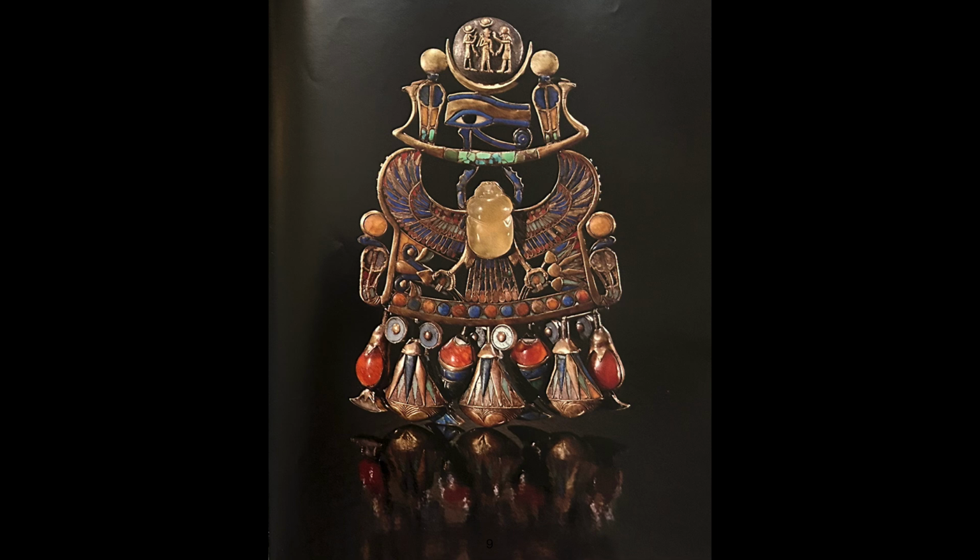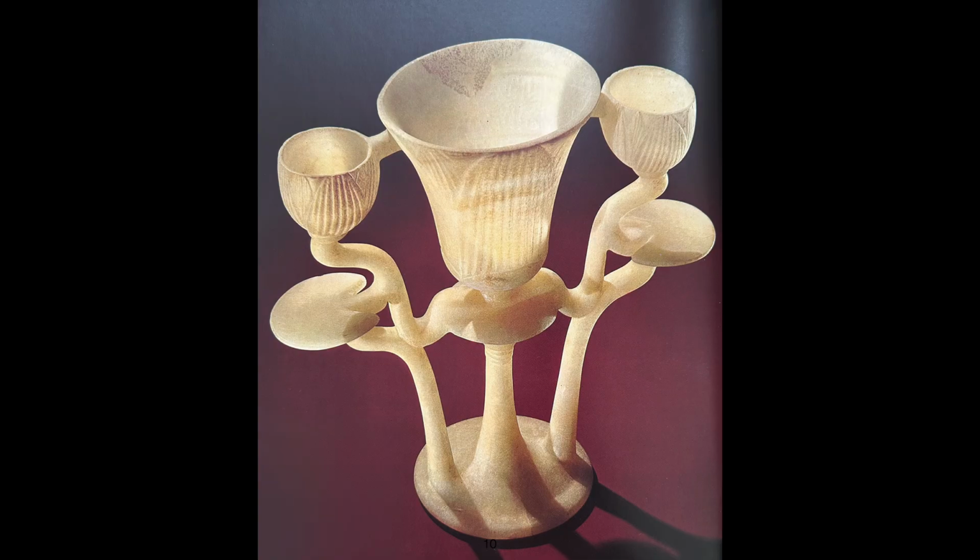The tomb contained over 5,000 artifacts, many of which are magnificent treasures like this pendant, which is an example. As is this triple lamp, carved from a single piece of alabaster and representing a lotus growing in a pond.